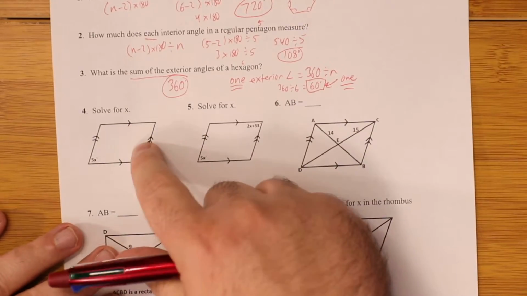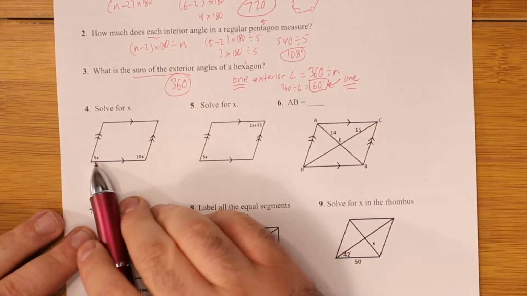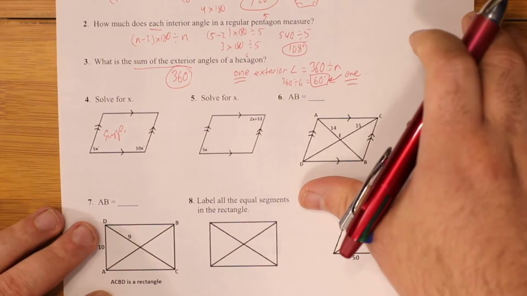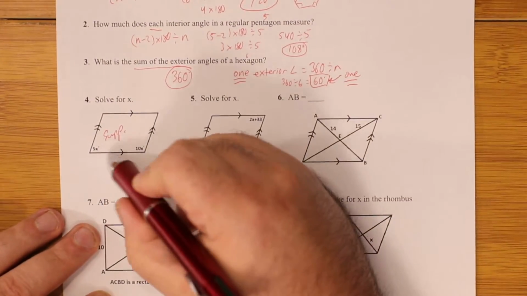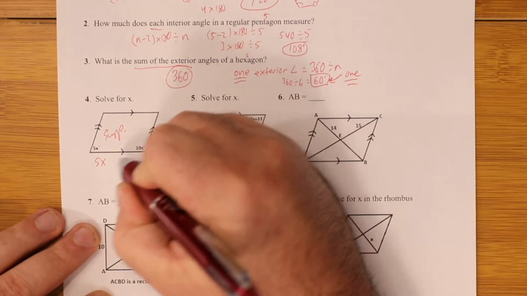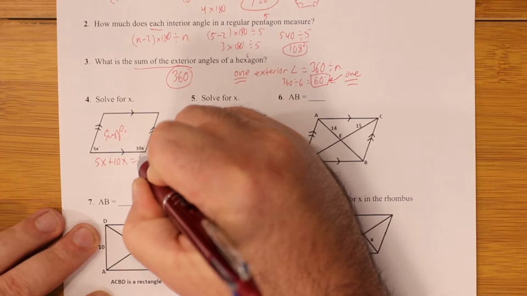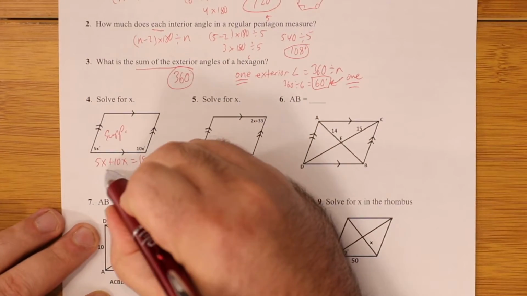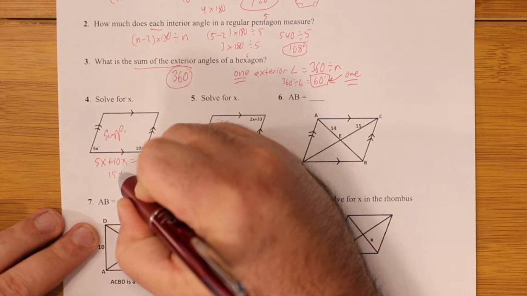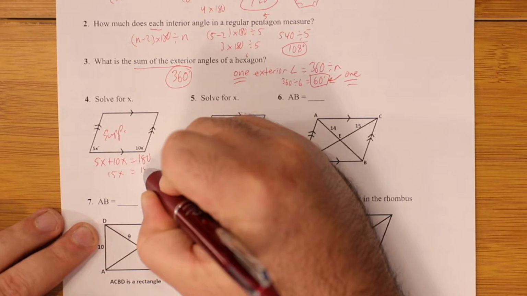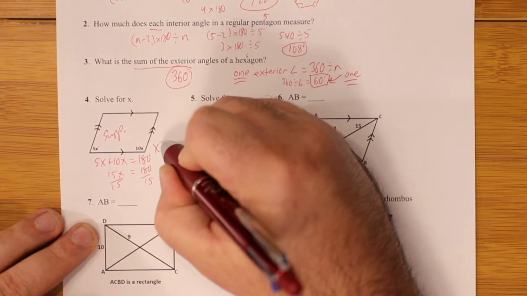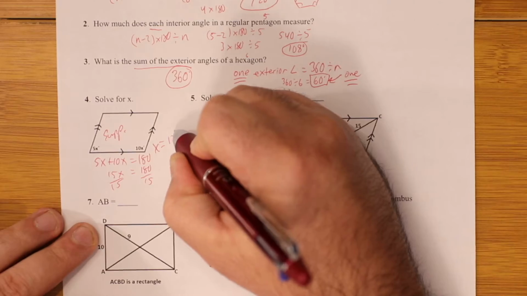Number 4, this is a parallelogram, and that means the consecutive angles are supplementary. I'm going to put sup for supplementary. That means that they add up and they equal 180. So you get 5x, add it to the 10x. Together that makes 180 degrees. Combining like terms, 5x and 10x is going to be 15x to equal that 180. And then at the end you divide by 15. That's how you can find that x is 12.